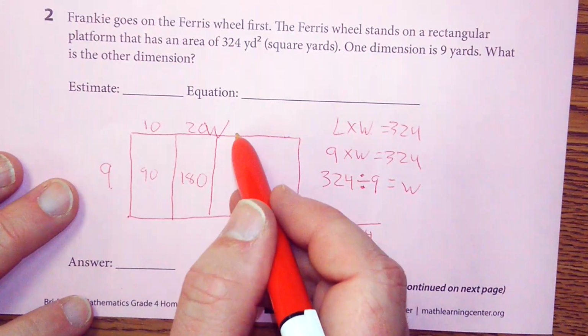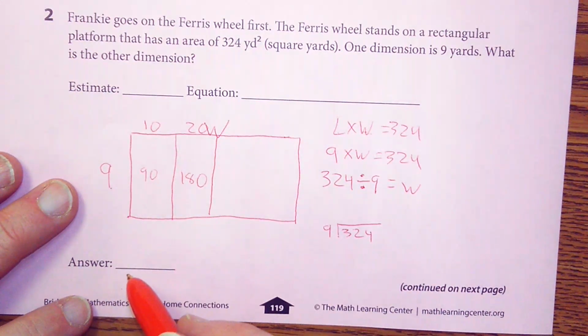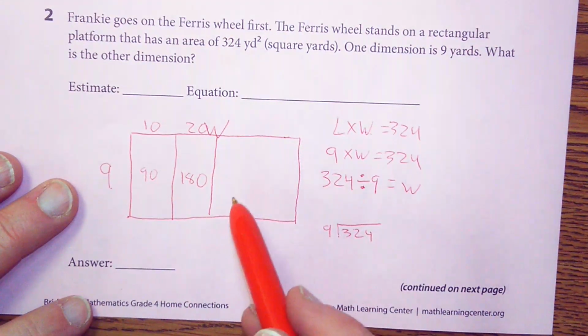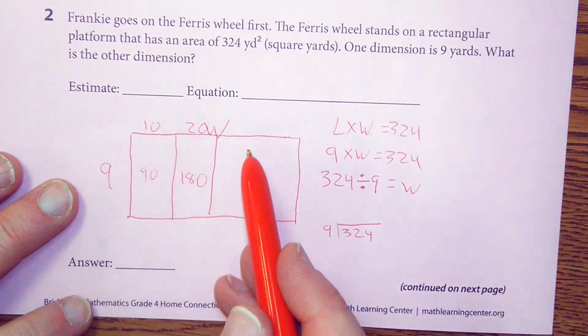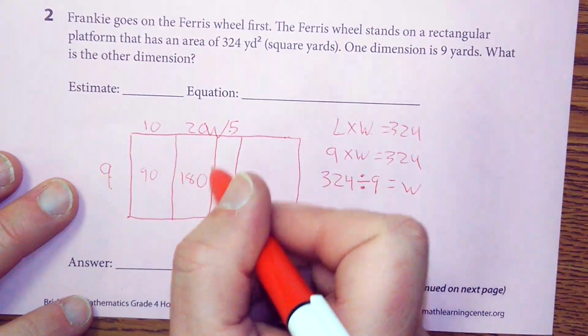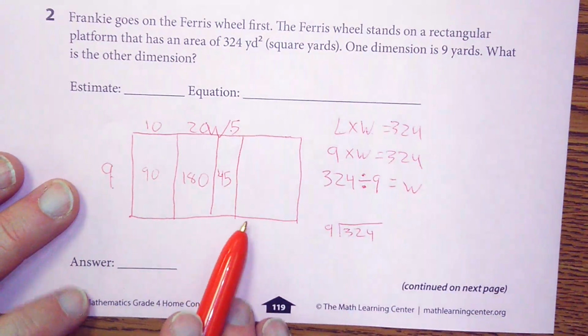I can't do another 10 because that would put me over, right? That would put me at 360. So we can't do another 10. So what if I did another 5? 9 times 5 is 45. Now what are we up to?